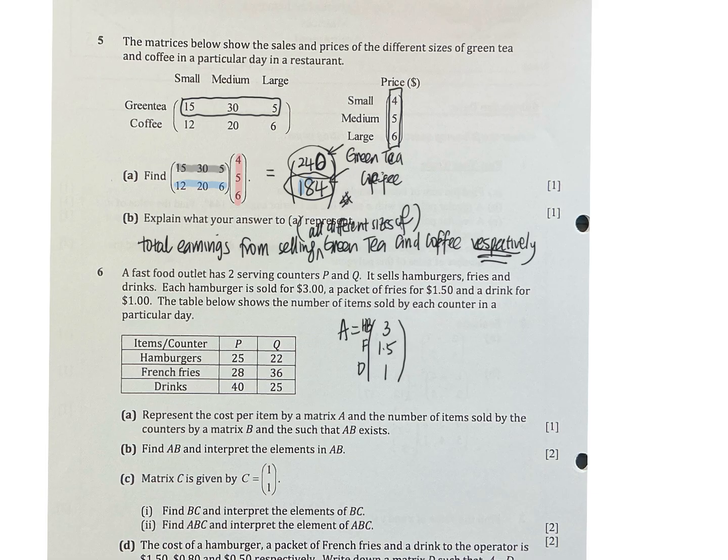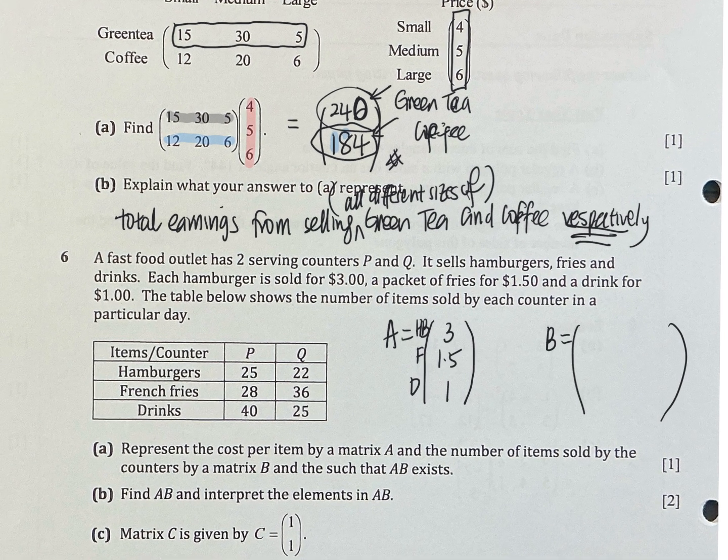Okay, then they say, can you find the number of items sold by the counters by matrix B? So this one, just write like that, the whole thing in this order if you want. No. Actually, we cannot write like that, right? If you imagine multiplying them together, like that cannot multiply. Okay, maybe my order is wrong.